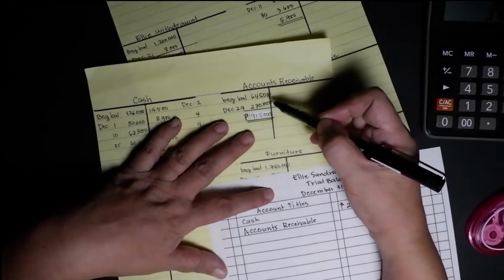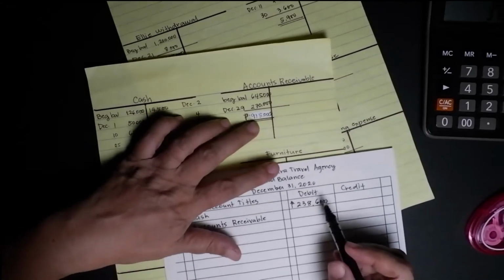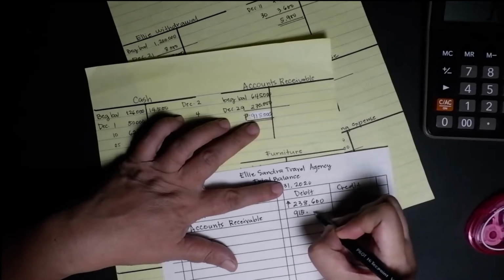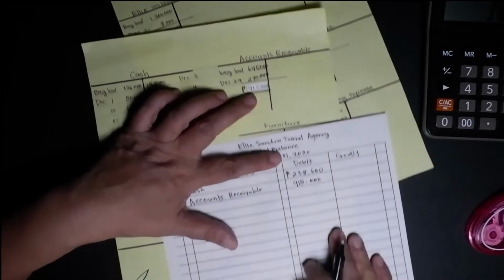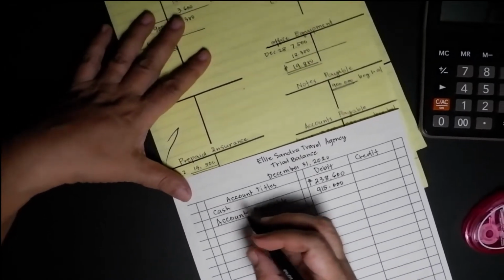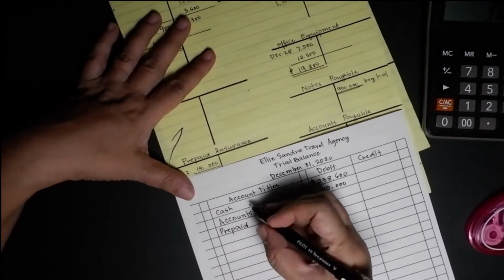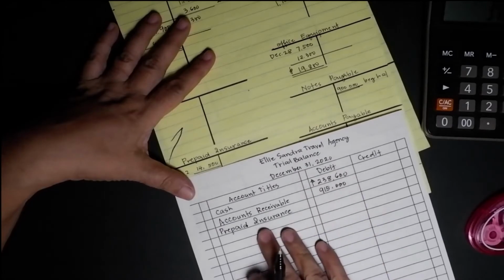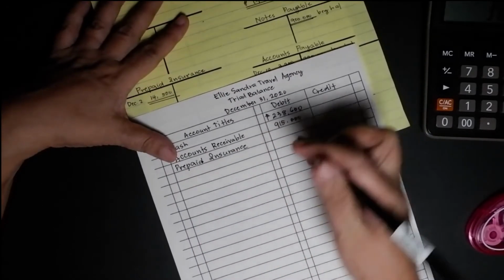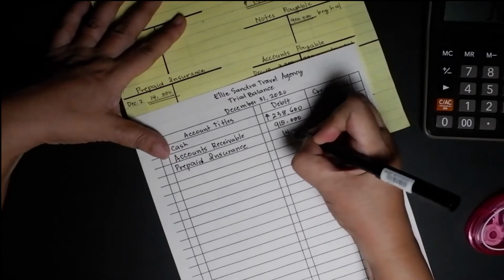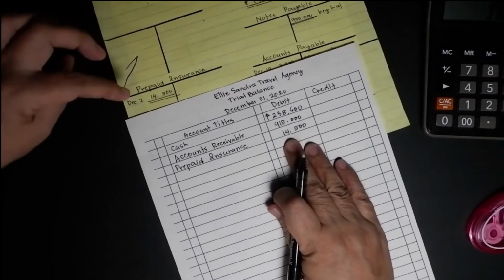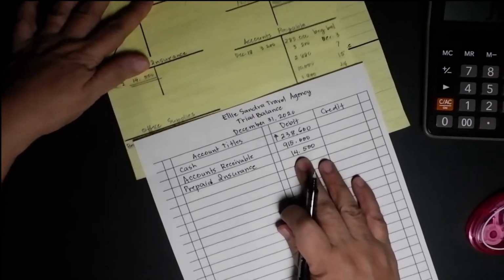But it is 645,000. So that is 915,000. Then we have prepaid insurance, that is 14,500 debit.